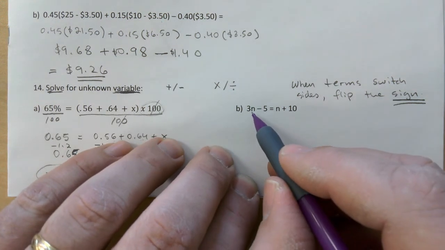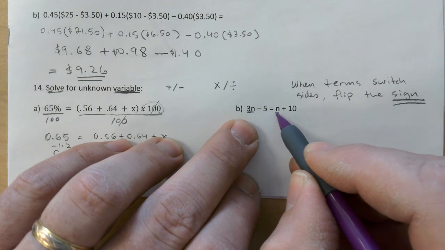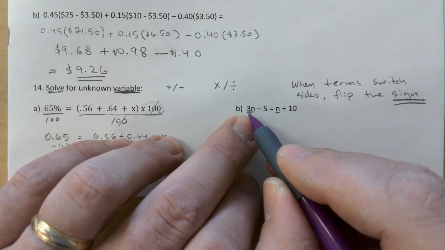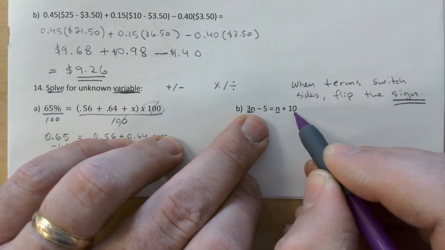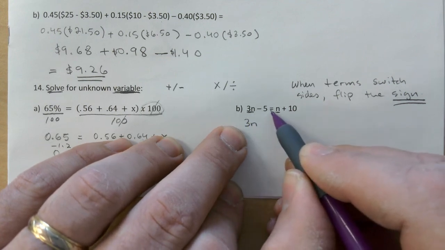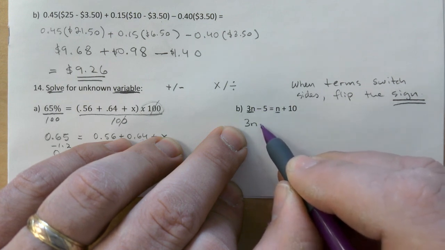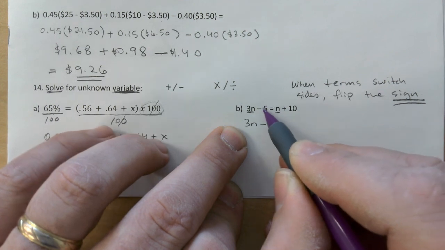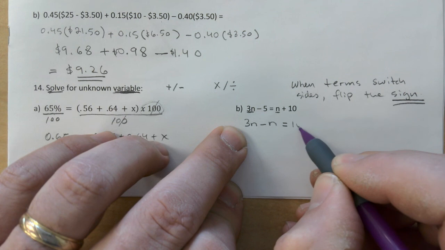You have 3n on this side, and you have an n on this side. The goal is to bring all variables to one side and all the constants, or the numbers, to the other side. So 3n is on the left-hand side of the equation, so it stays there. But this n is going to come over to this side subtracting, because it's technically positive here.